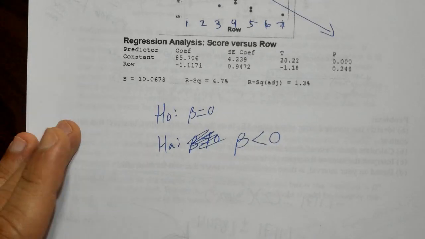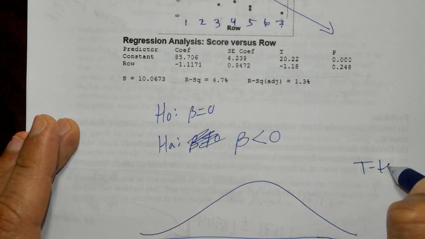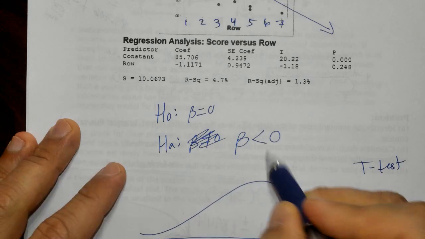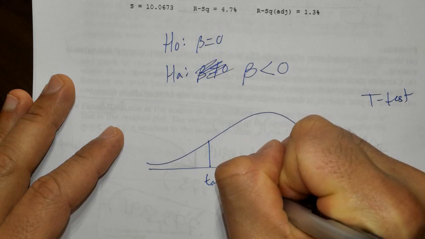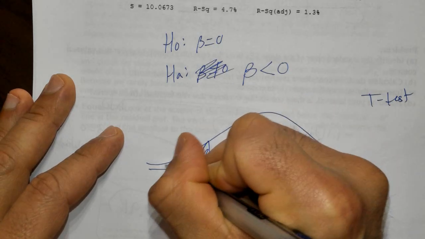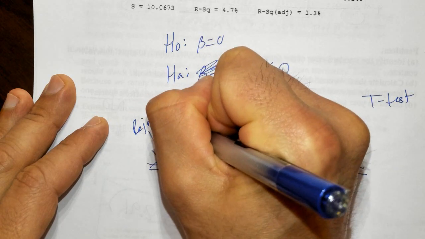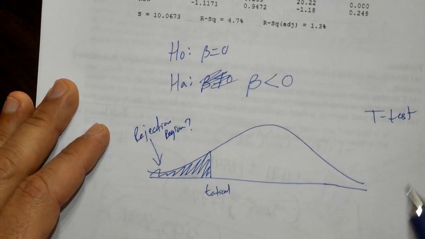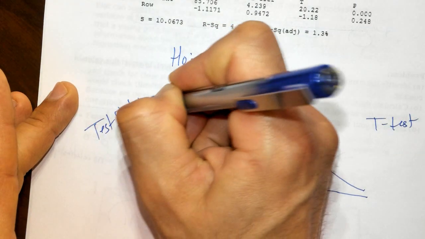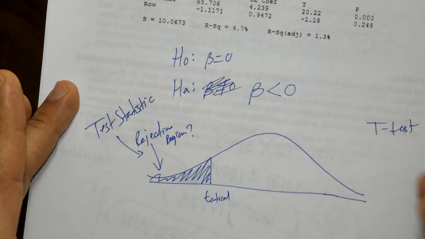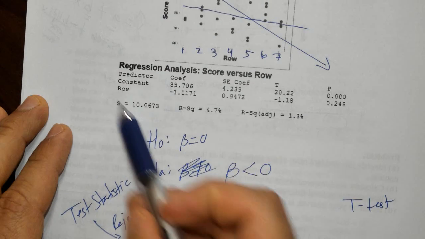Well, we're looking for a test statistic, and for the t-test, we have a critical value. Since we're doing less than 0, we're looking for a t critical value. And we want to know, is our critical value in the rejection region? Is my test statistic in my rejection region? And the thing about this one is you don't have to do a lot of math because you're given all this information up here.